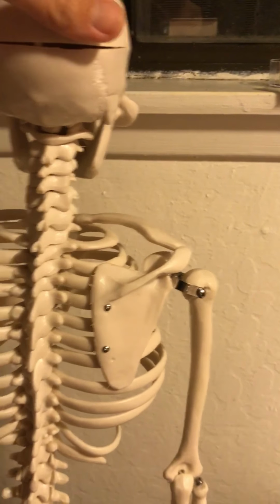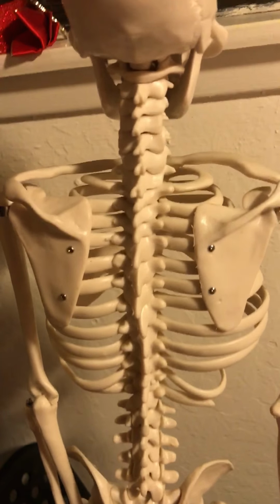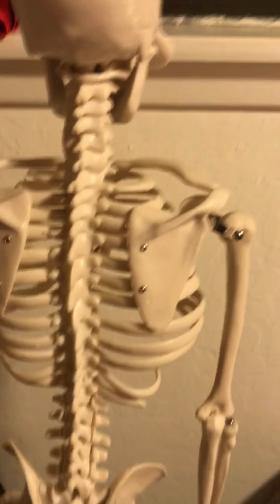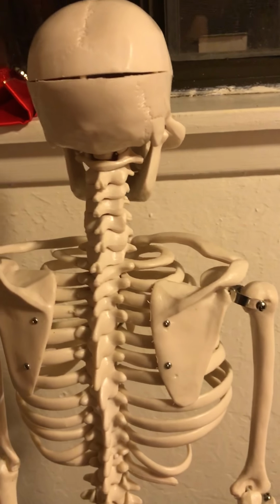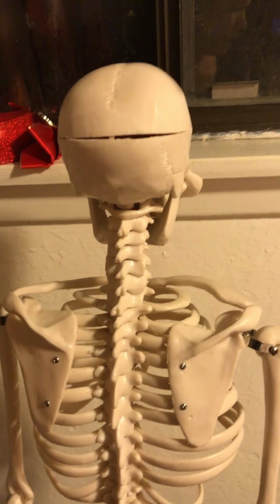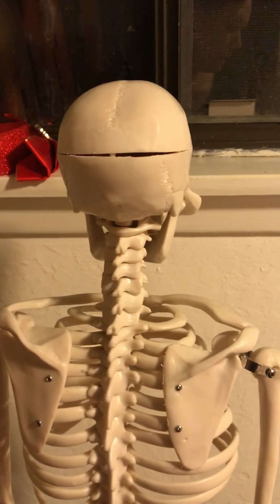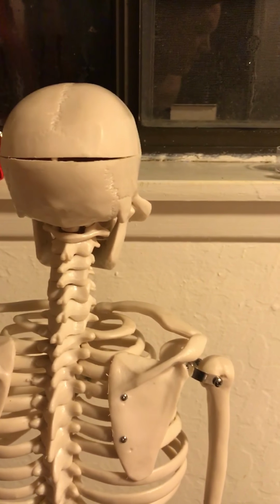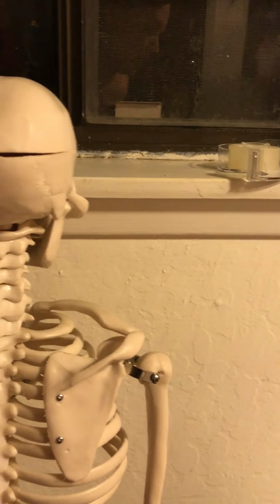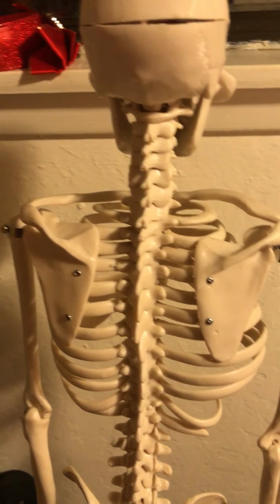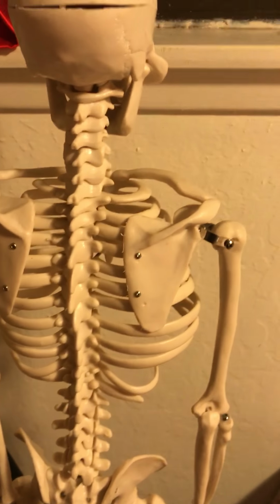Moving on to the vertebral column. There are 4 curves of the vertebral column. They are the cervical, the lumbar curvatures, which are the secondary, and the thoracic and the sacral curvatures, which are the primary.